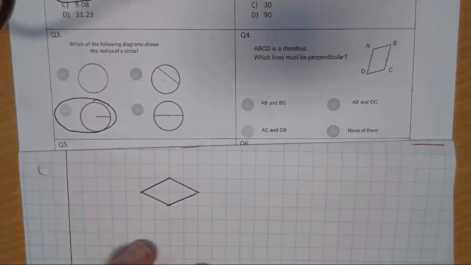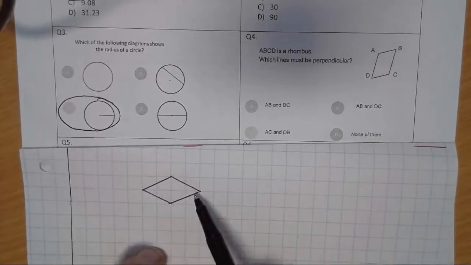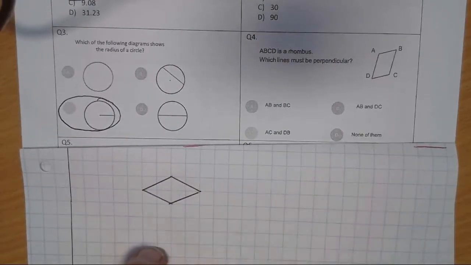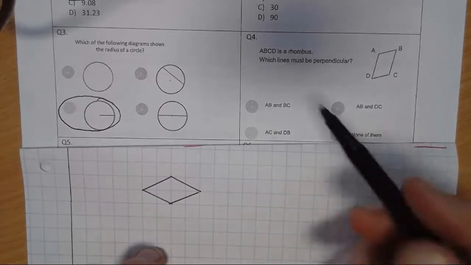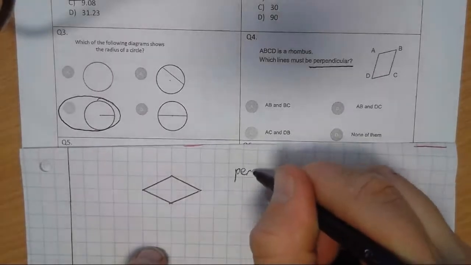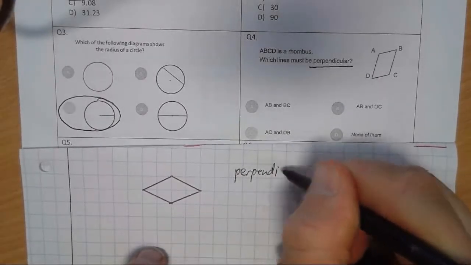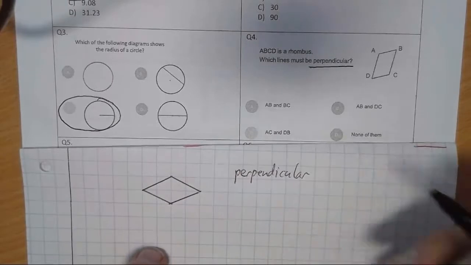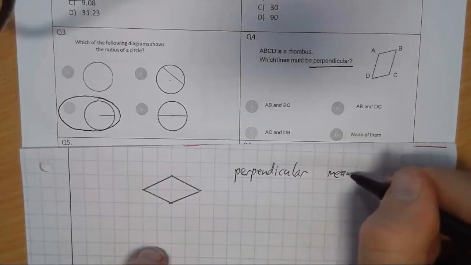What makes it a rhombus is that all the sides you could see are the same length, but they're not right angles, so that's why it's different from a square or a tilted square. It's not the same thing. Now, perpendicular, we need to know what that key word means. So perpendicular, this would be part of your correction. Perpendicular means at right angles.